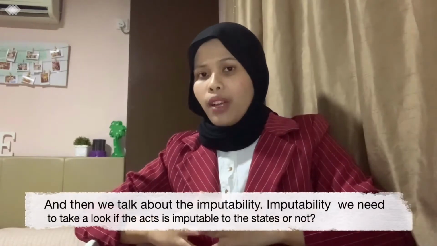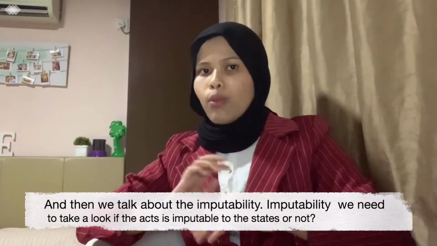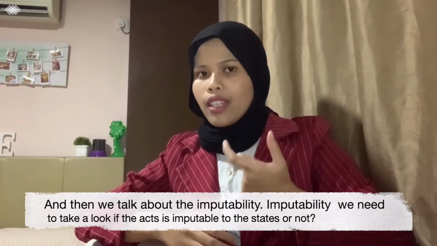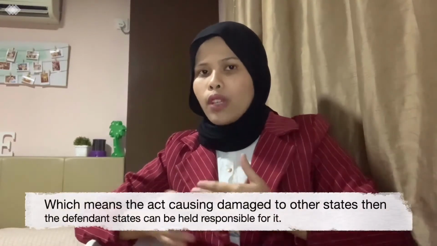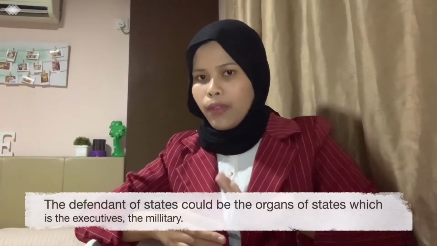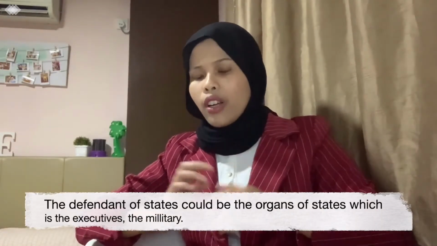And then we talk about the imputability. Imputability is if we need to take a look if the act is imputable to the state or not. Which means that if the act causes damage to another state, then the defendant state can be responsible for it. The defendant state could be the organ of the state, which is the executive, the military.